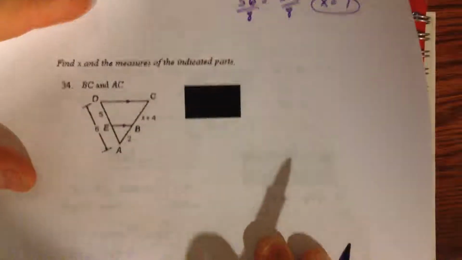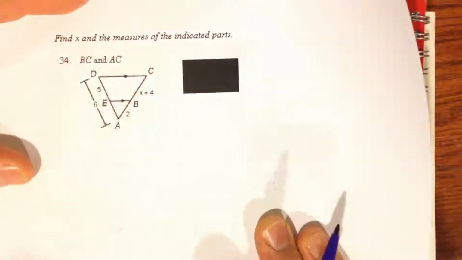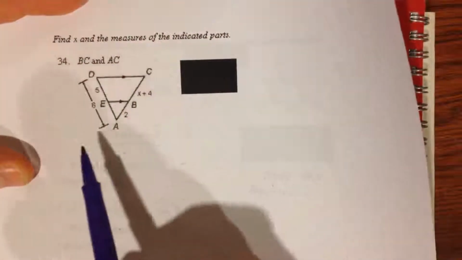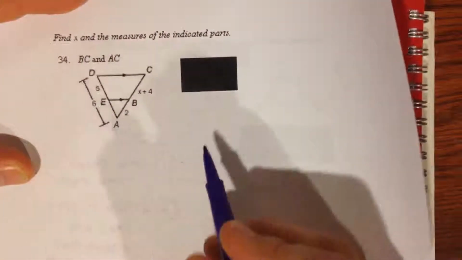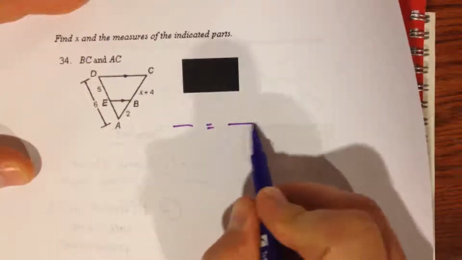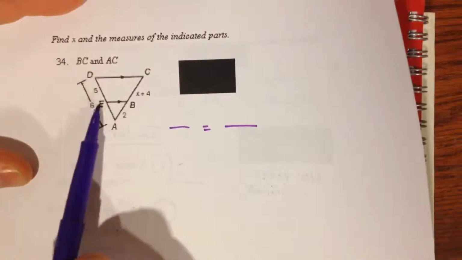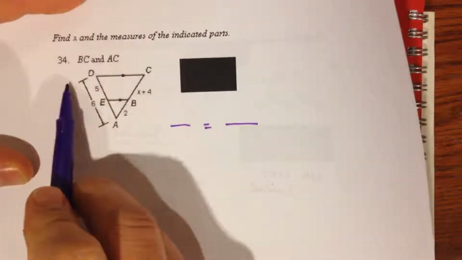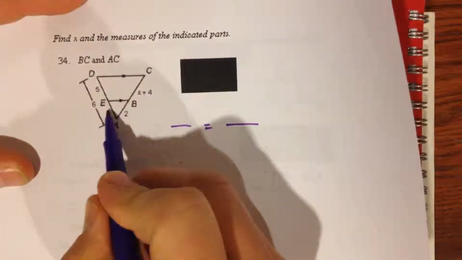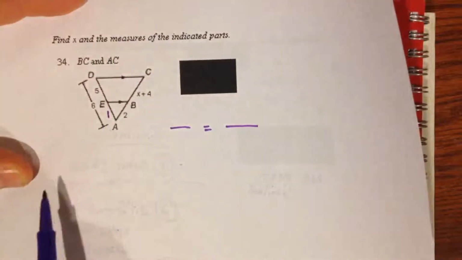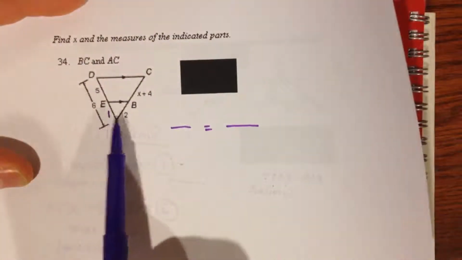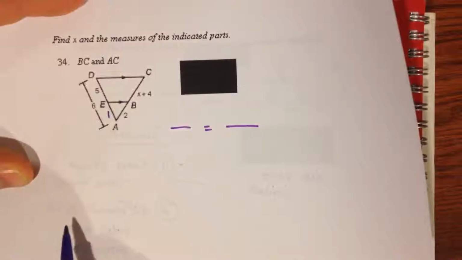Okay, 34. You got to be careful here because you might want to use 5 to 6 when you're setting up your proportion. But don't do that because 5 is only D to E. Alright? But if this whole thing is 6 and that's 5, isn't AE 1? So really I have this 1 to 2 relationship from the sides.